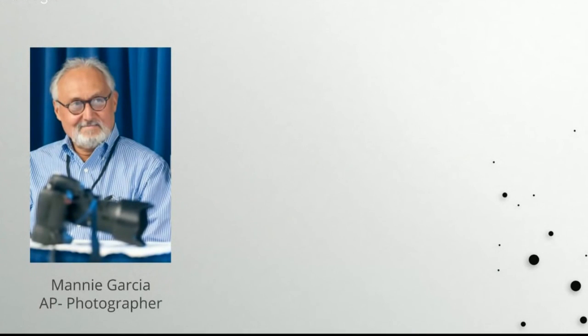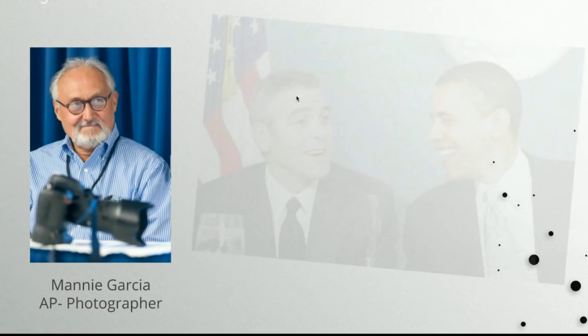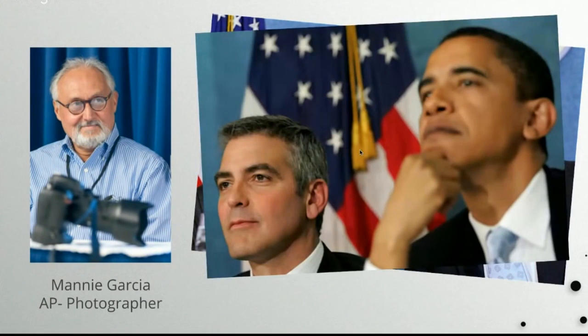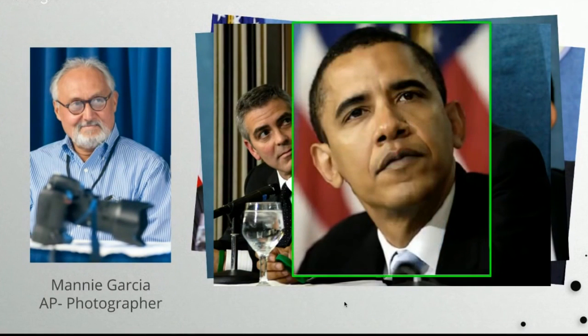This guy is a guy called Manny Garcia, and he's a freelance photographer who works for the Associated Press most of the time. Back in 2006, he went to a press conference that was set up by George Clooney. George Clooney was supporting Obama at the time, and Manny Garcia shot a series of photos, including this one. And if I lock off this little section here, you might start to get a slight sense of familiarity.